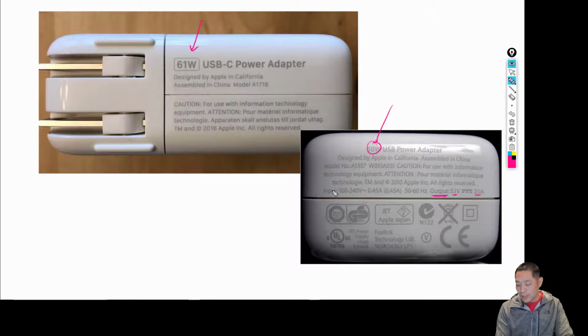What's another cool thing to see is the input. This will never change because this is the plug that's in your house. For us, we are 120 volts, but it's designed for other places in the world. Other places have 240 volts versus 120. But what's nice is it shows us that it could plug into a wall.